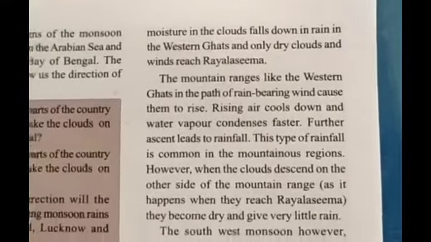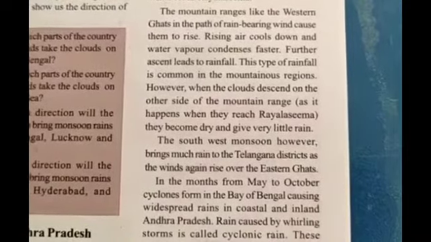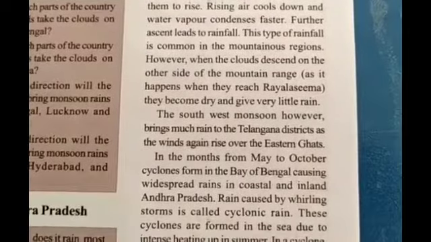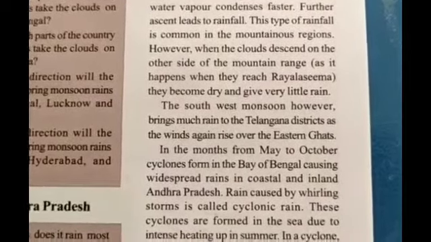A mountain range like the Western Ghats in the path of rain bearing winds causes them to rise. Rising air cools down and water vapor condenses faster. This type of rainfall is common in mountain regions. The southwest monsoon, however, brings much rain to the Telangana districts as the winds again rise over the Eastern Ghats.